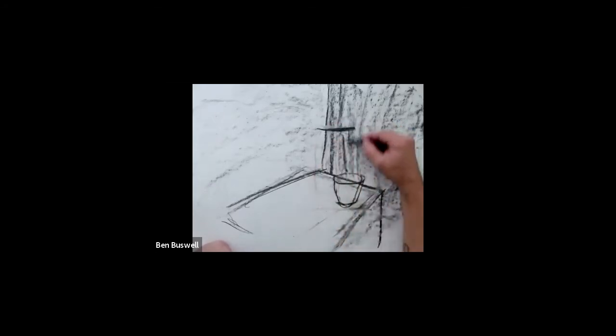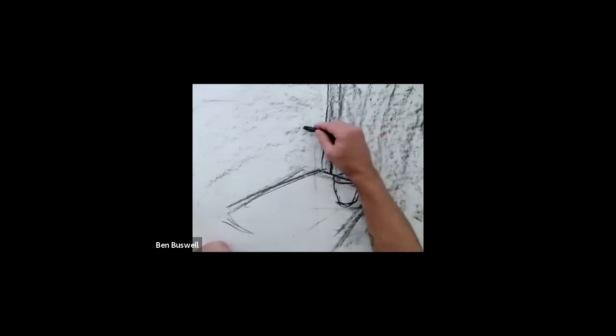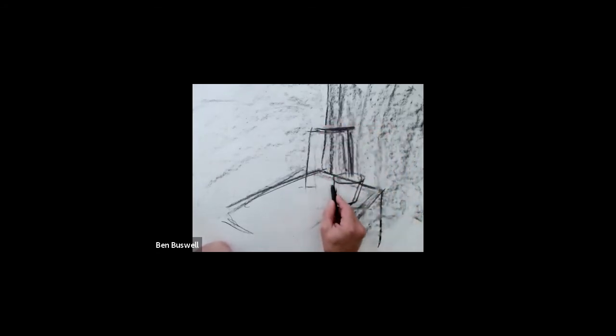So it's going to go up to about there-ish, right? I'm just knocking in the forms and I'm looking at the relationship here from the bottom of this to how high up to find where that bucket is, okay?